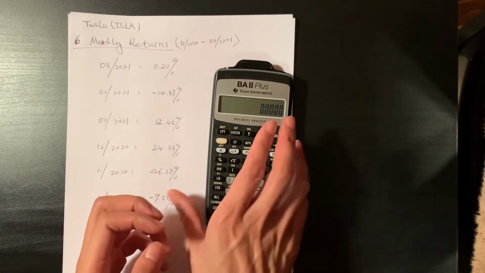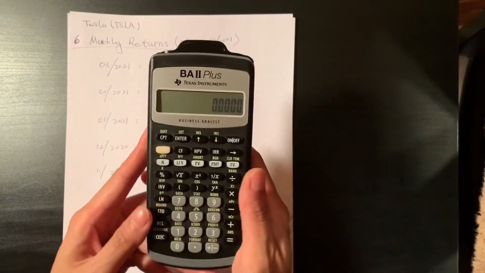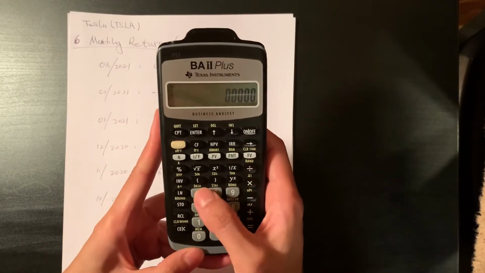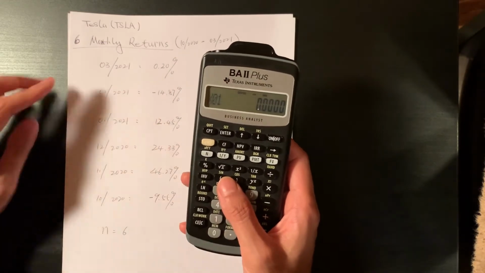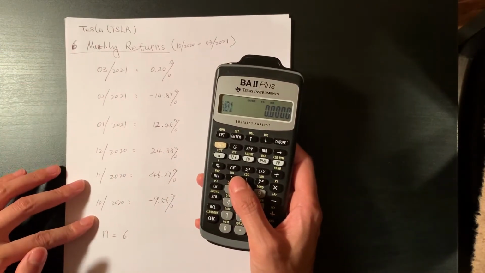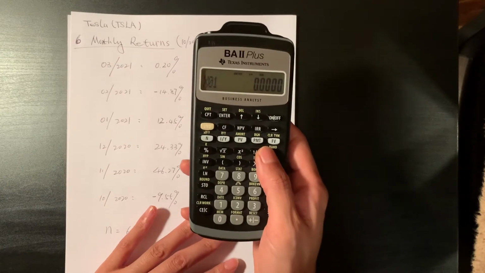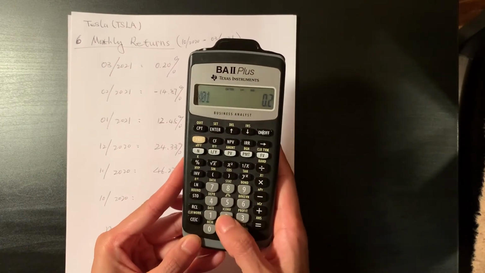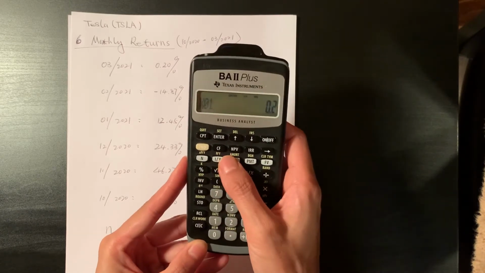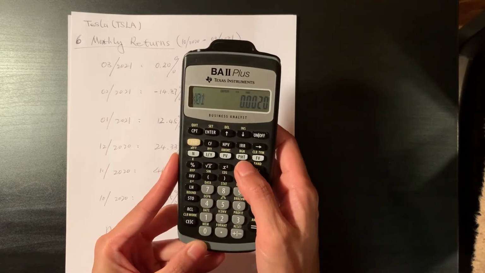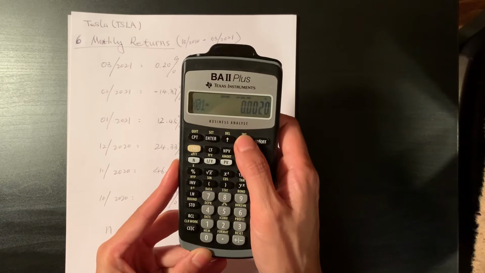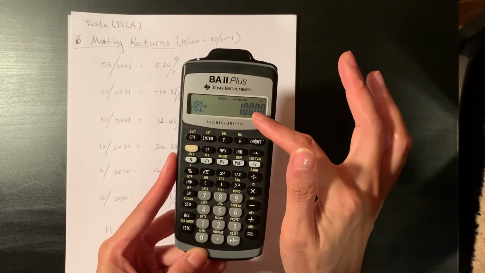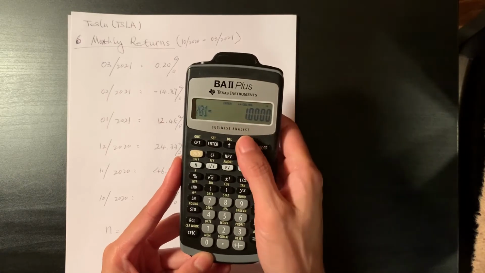financial calculator. How you do it is you go to second, then data, and you input all the data. The first one is 0.2%, then you enter. This one is only one entry, so you keep it as 1.